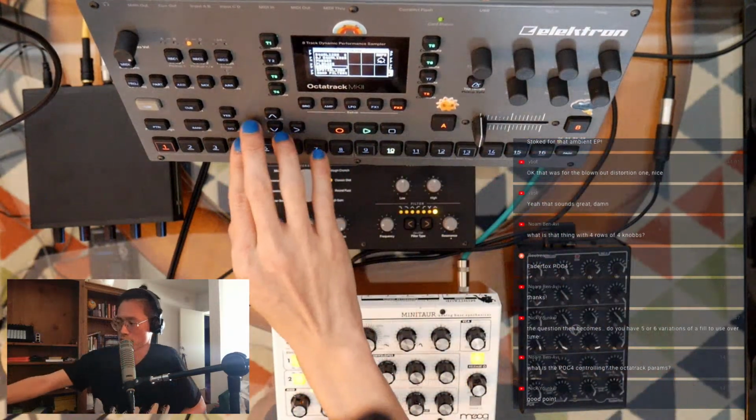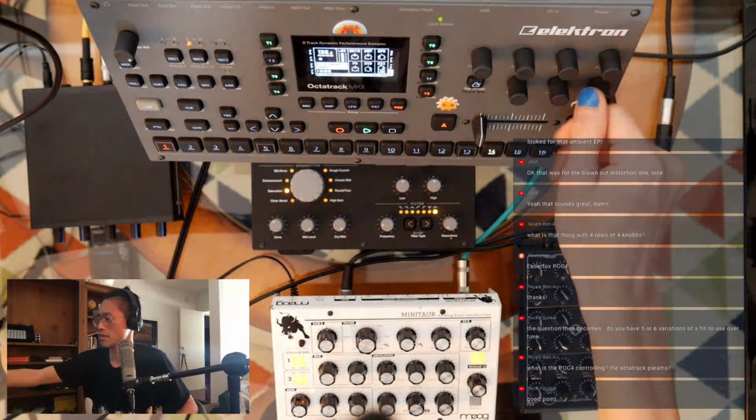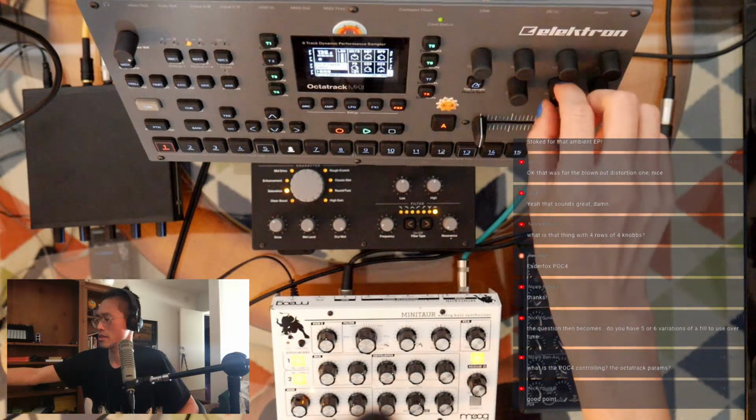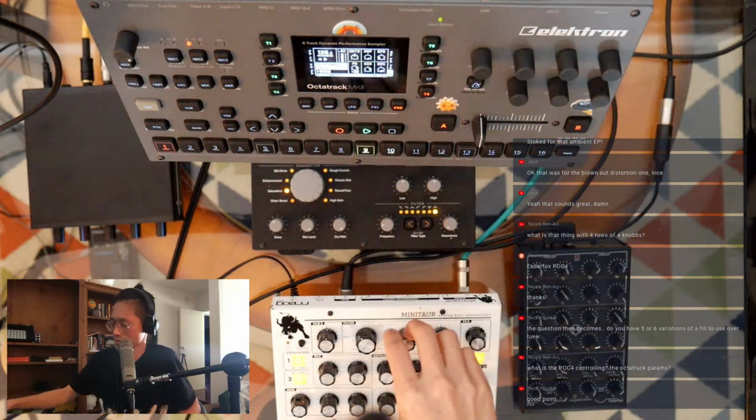Tempted to put a phaser on this as well. Oh shit.